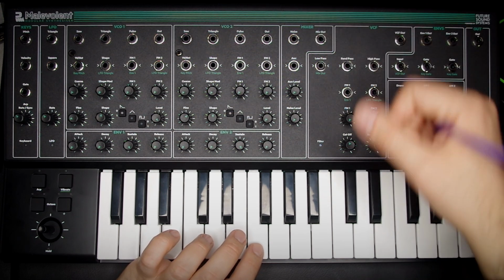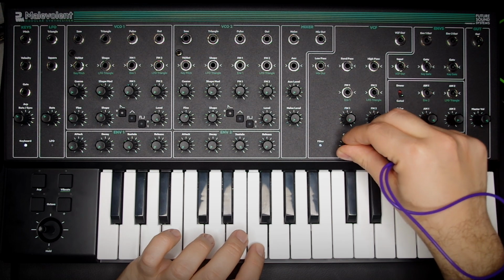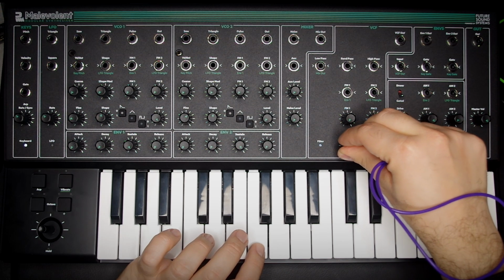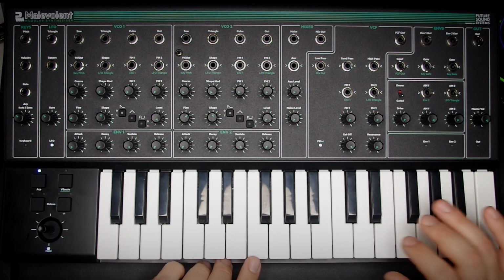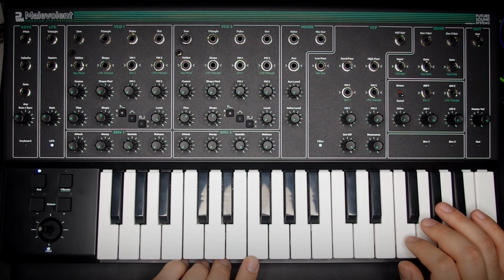If we pull it out back into the default routing, I'm gonna jam a little bit just to keep showing you what this guy can do and how it sounds, and why it's becoming a centerpiece of my sound design recently.